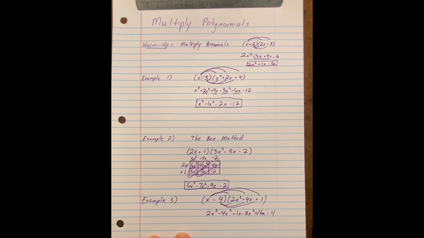And then lastly, I'll look for my like terms. 2x cubed doesn't have one. Negative 4x squared minus 8x squared should be negative 12x squared. 1x plus 16x is plus 17x. And the only term left is the minus 4. So 2x cubed minus 12x squared plus 17x minus 4 would be our answer here. So we're multiplying polynomials. It's a little bit more work than multiplying binomials, but we're still basically just distributing.